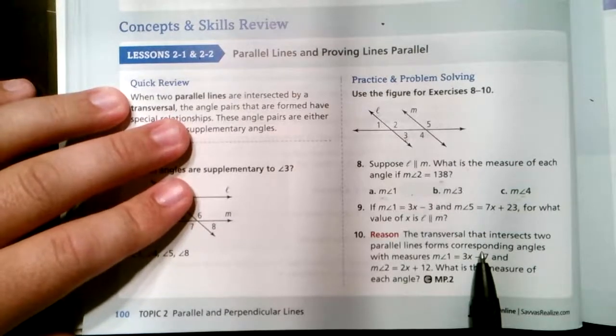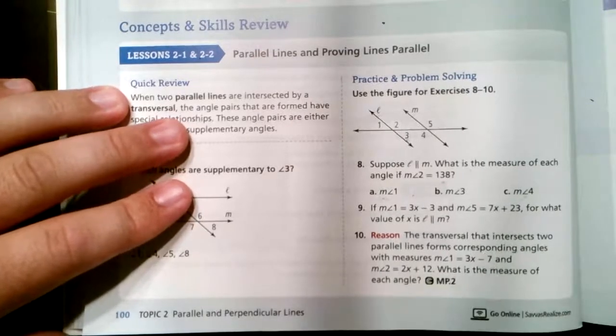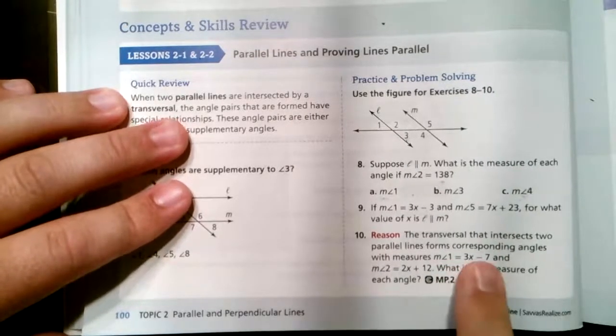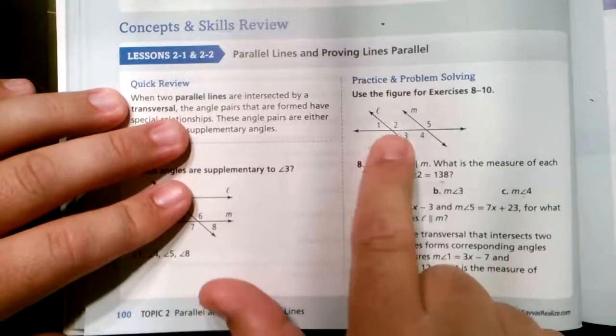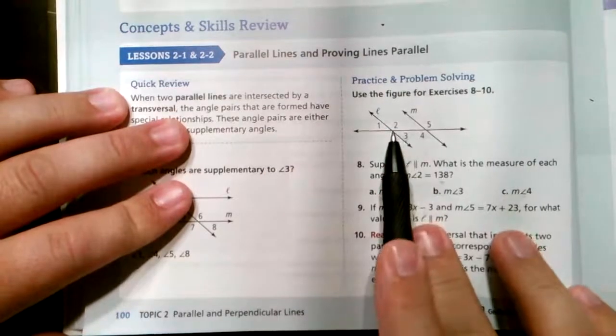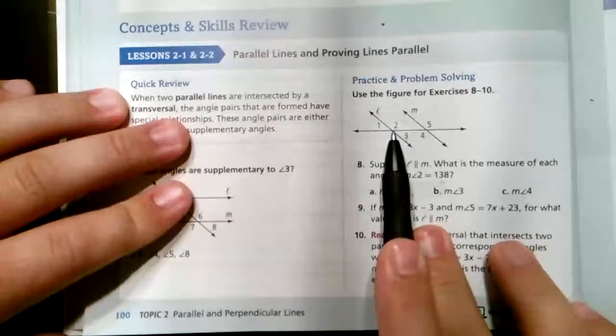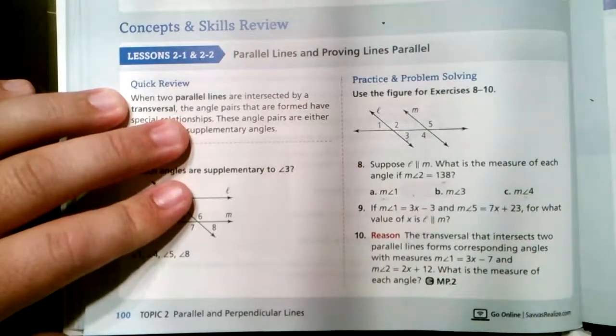So we'll take a look at it in both ways, both if it's corresponding and if they're supplementary, because I don't know what they were trying to get at here. Because it's stating that they're corresponding angles, but they're not. They're supplementary. Corresponding angles are angles that are equal, angles that are congruent. So for example, angles 2 and 5, those are corresponding angles. Okay.